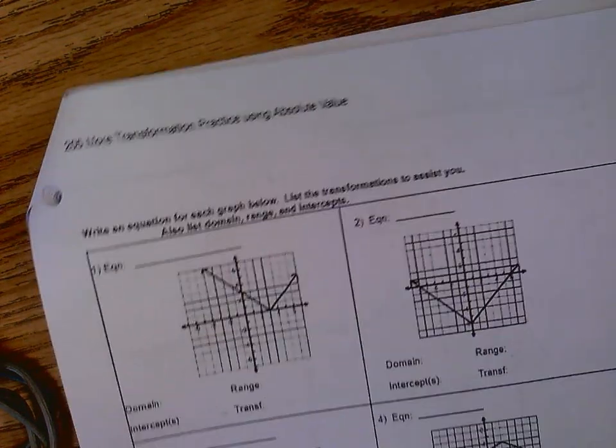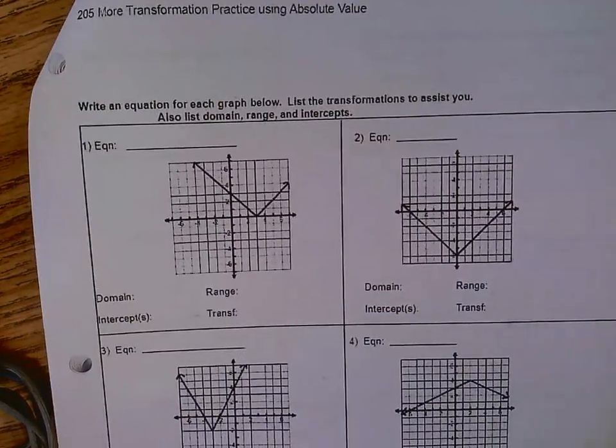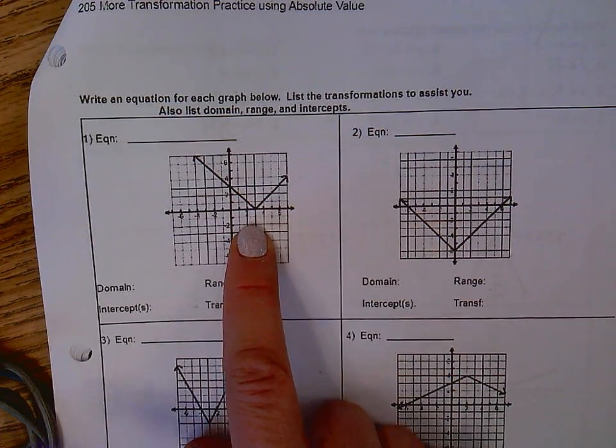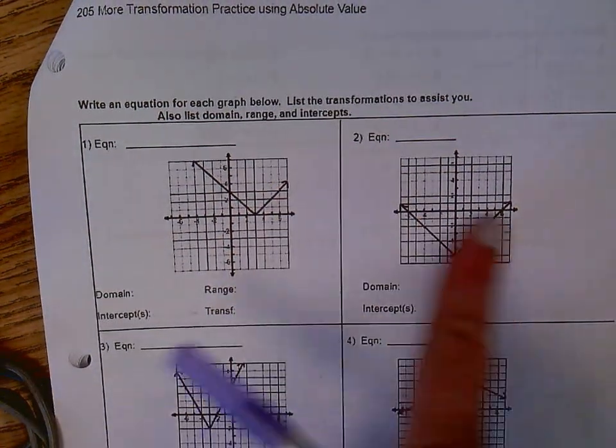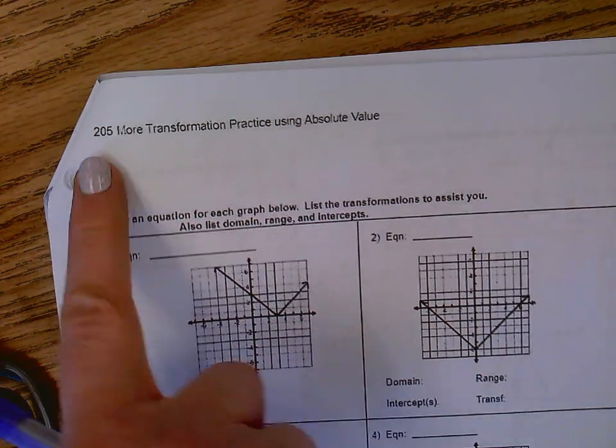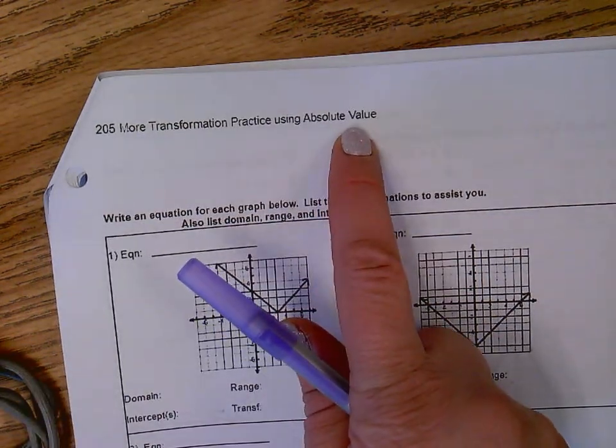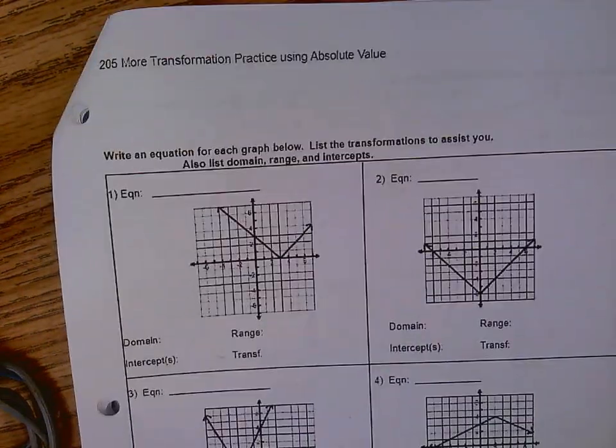All right, so we are going to practice the transformation rules on, these are all what type of graph? On page 205. Oh, it says it in the title, absolute value. So let's see if you can remember, before I even put this up, do you remember what this would do to a function?